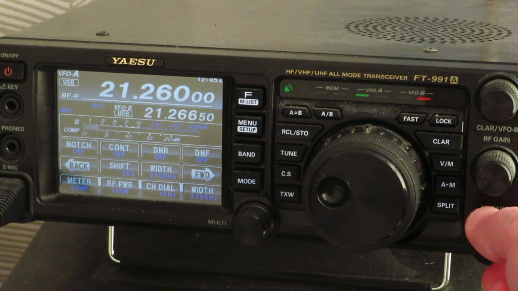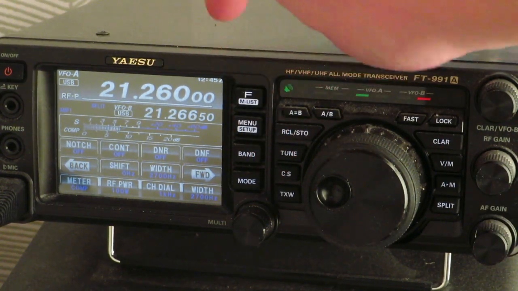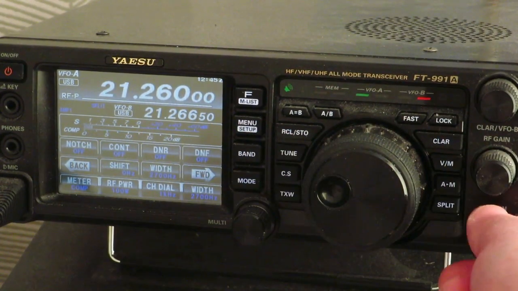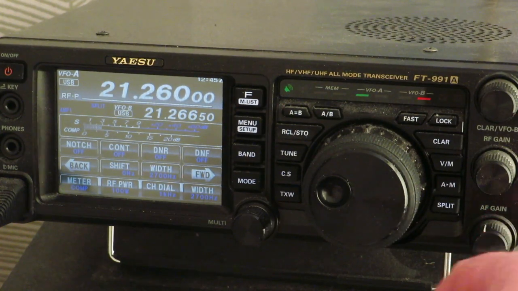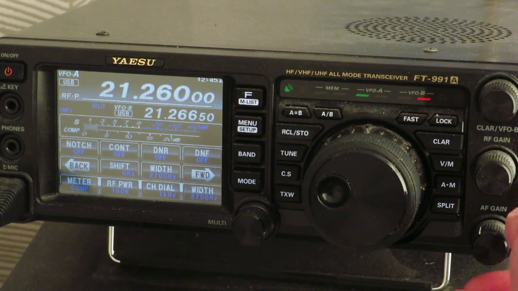And we'll just listen to this at the moment, and I'll press TXW to monitor the transmit frequency, which is VFO-B, which is useful to see how much activity is on the frequency that you intend to transmit on. If there's a load of activity on there, in this situation you might as well tune to a different frequency and try there, to be heard better.